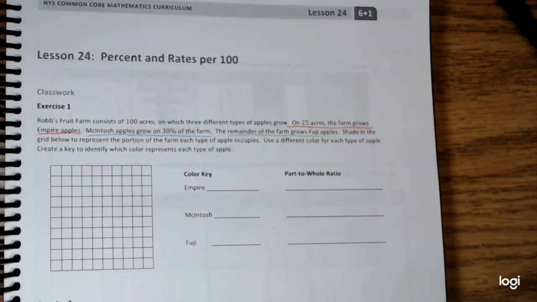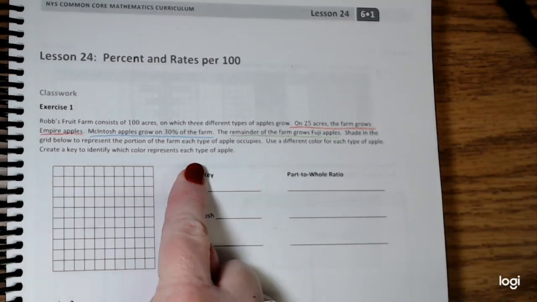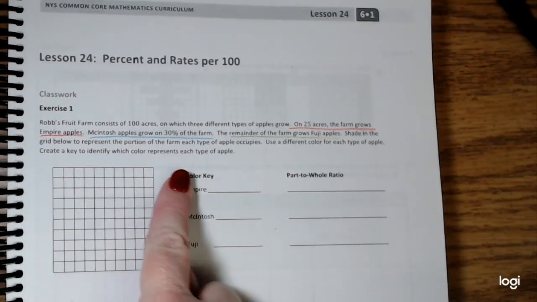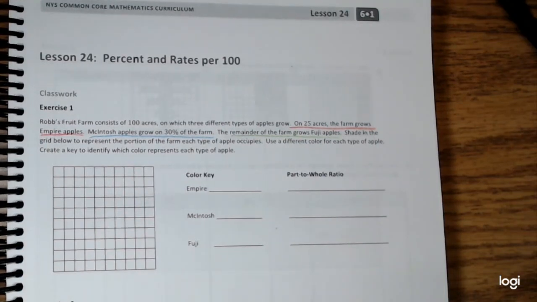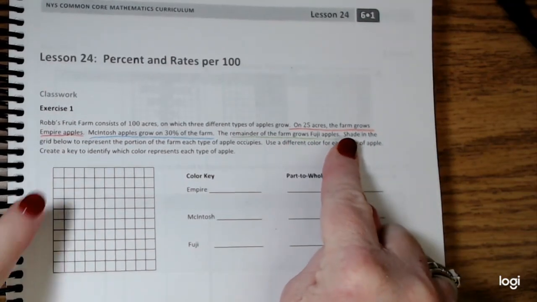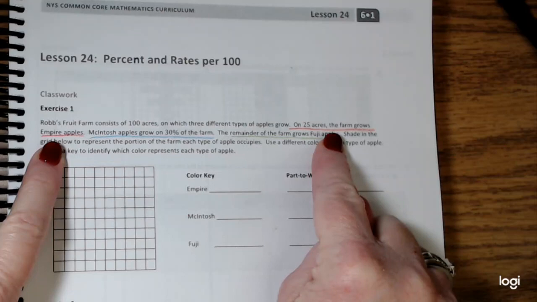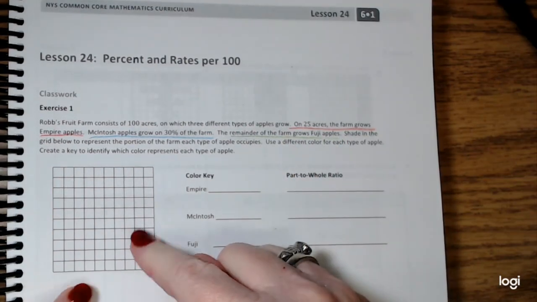Shade in the grid below to represent the portion of the farm each type of apple occupies. Use a different color for each type of apple. Create a key to identify which color represents each type of apple. Well, they already have the 100 grids drawn for us, which is great. Let's look at our Empire apples. I'm going to use red. It says 25 acres. So 25 out of the 100.